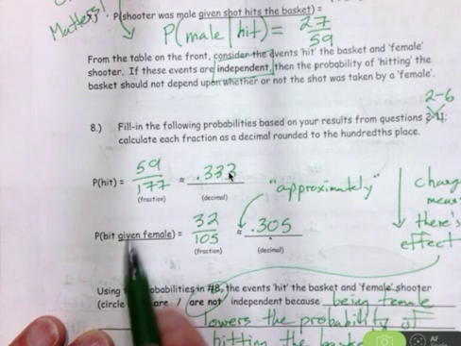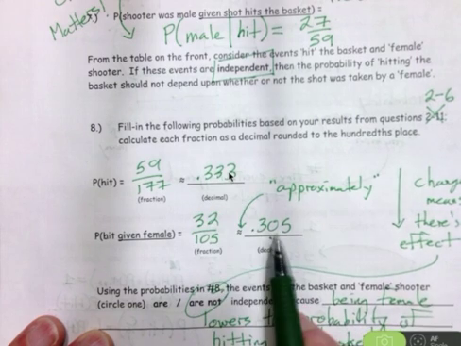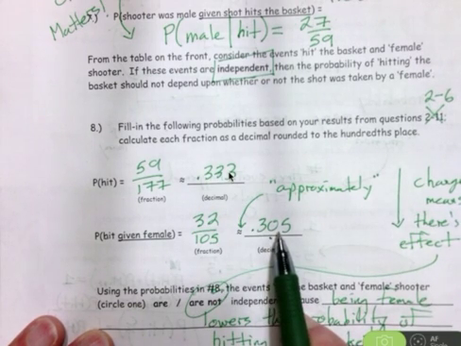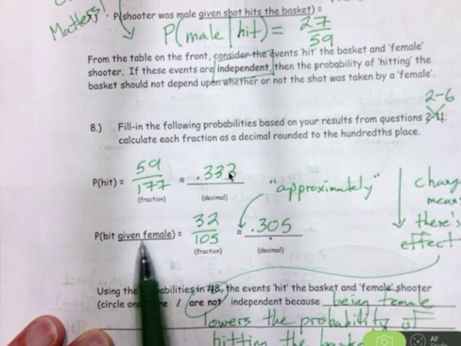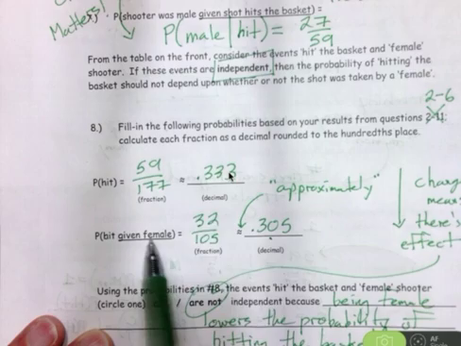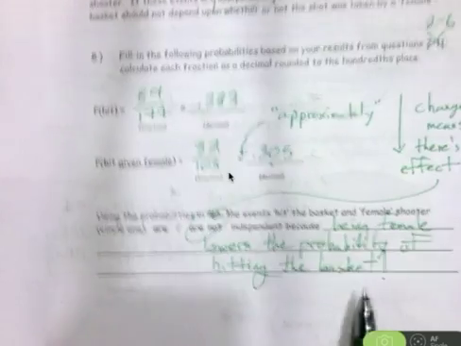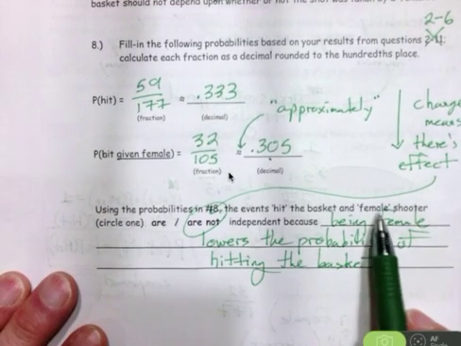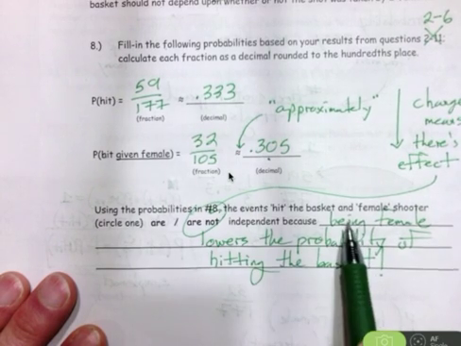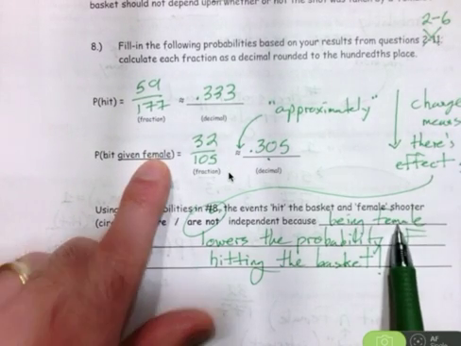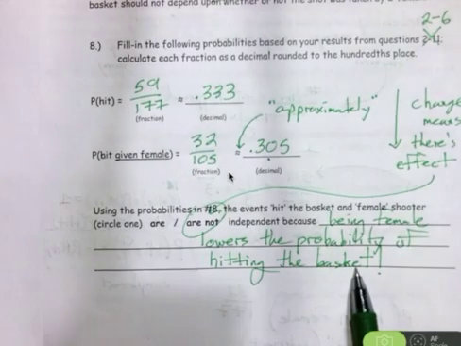So that condition, if that affects the likelihood of the probability, if it lowers it or if it raises it, then the events are not independent. So in other words, the probability of a hit depends on whether the shot was taken by a female. If the paperwad shot is taken by a female, I can see that the probability is lower. So the way that we would describe this comparison, the events hit the basket and the paperwad shot being taken by a female, they are not independent, because I can see here that being female, it lowers the probability of hitting the basket. So that's what happened second period.